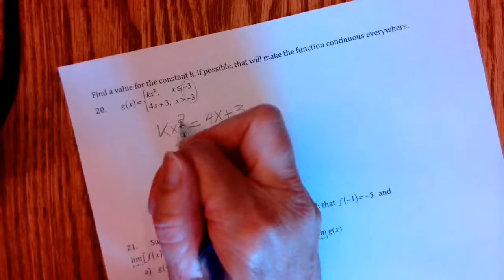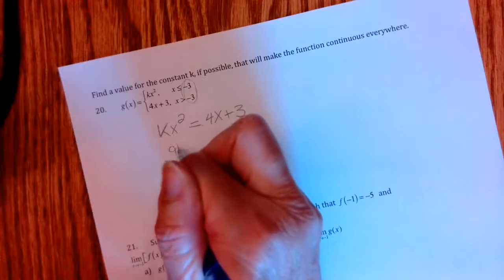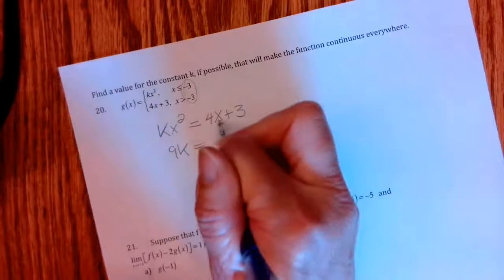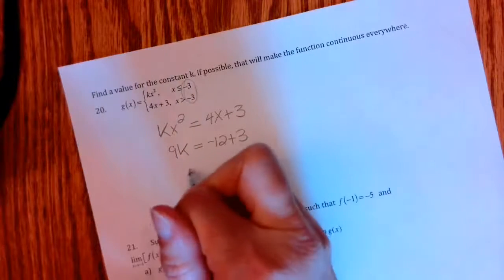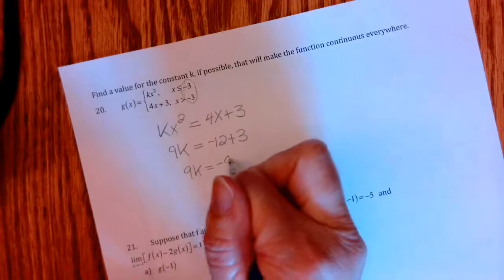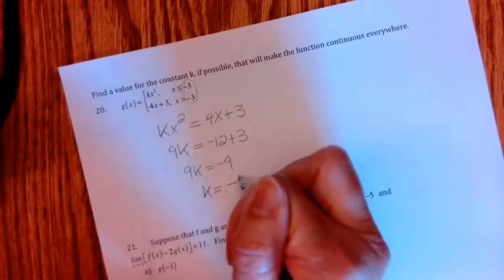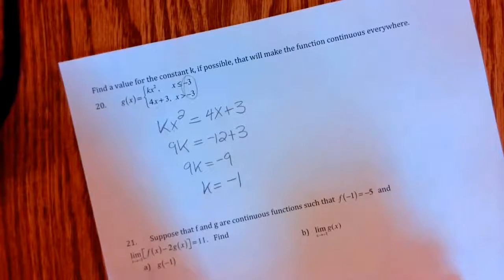So I'm going to say -3 squared is a 9. This becomes 9k. -3 times 4 is -12 plus 3. I'm going to get 9k equaling -9. The value of k that makes this function continuous is -1.